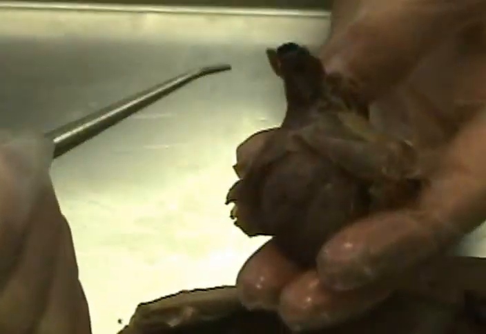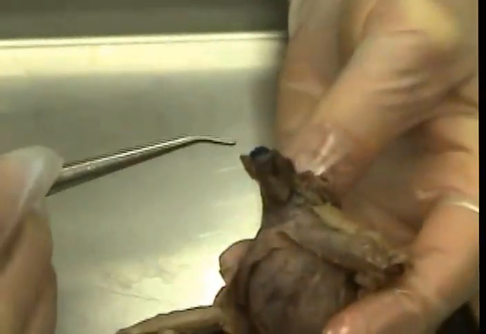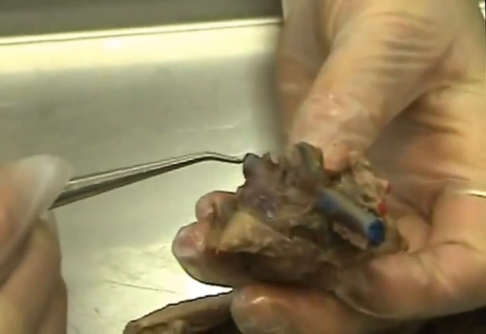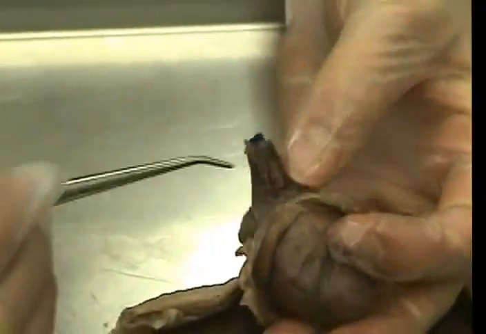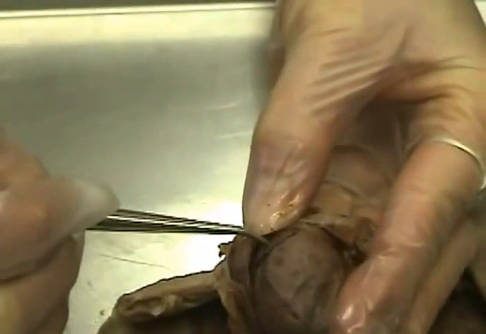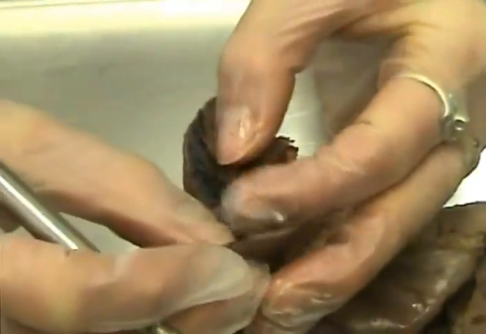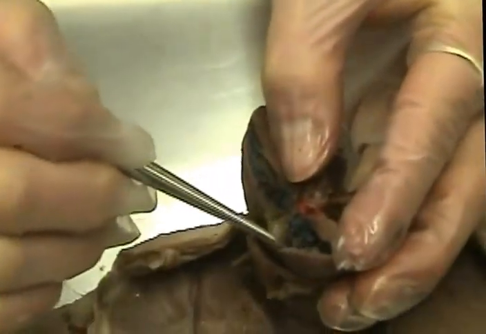Okay, we'll do blood flow first. The superior vena cava and inferior vena cava bring the blood back to the heart, low oxygenated blood, and dump it into the right atrium. From the right atrium, it goes through the bicuspid valve.